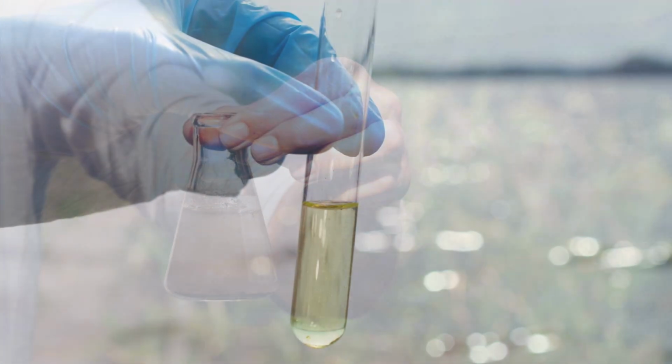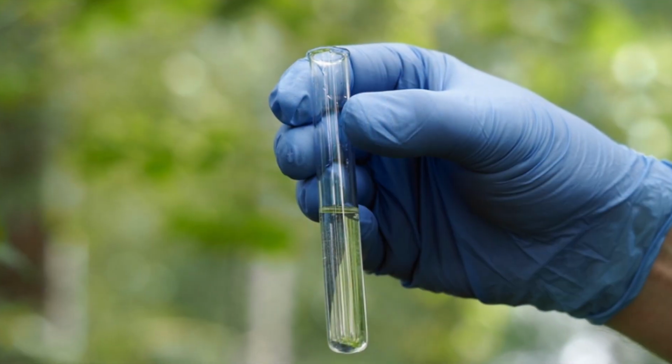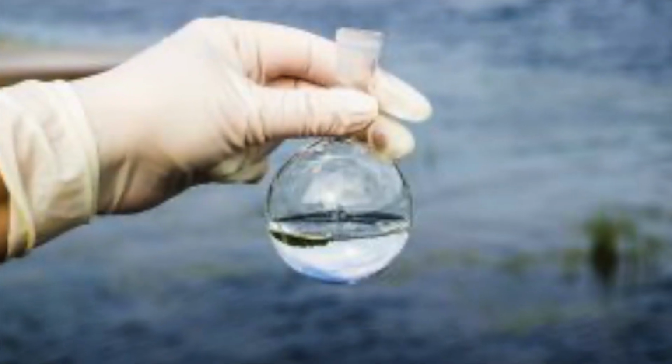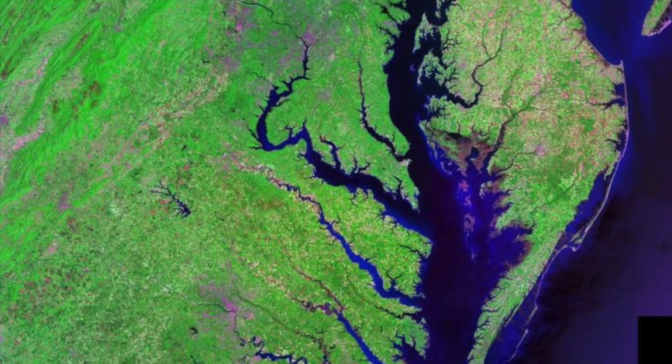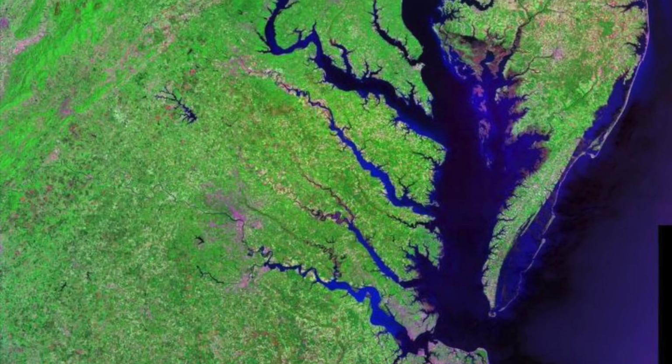To better test our hypothesis, we conclude that we would need to run another experiment with about 100 samples from a wider variety of locations across Maryland, including samples taken from the same bodies of water at different places and times.